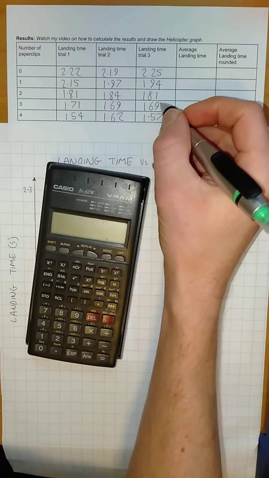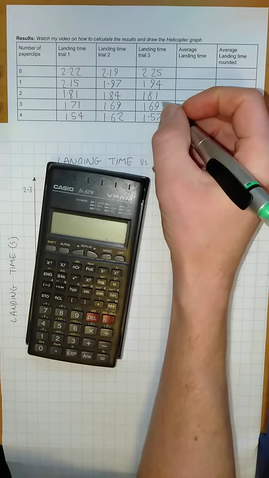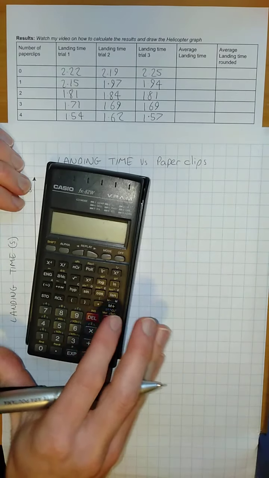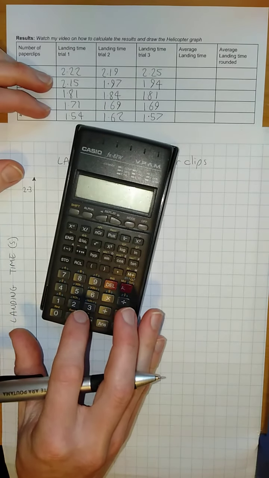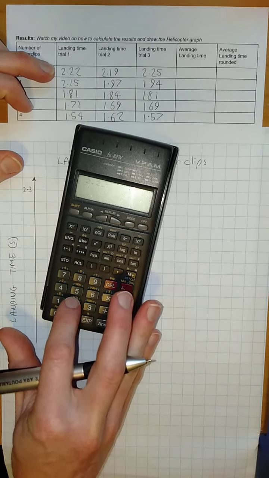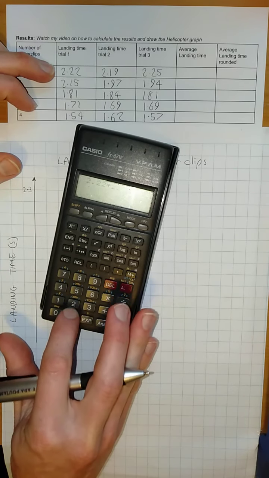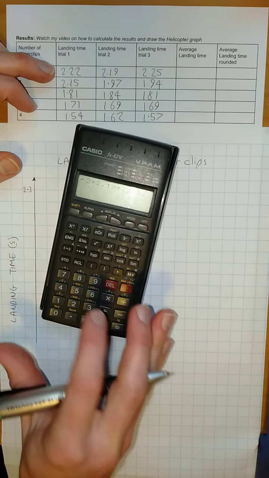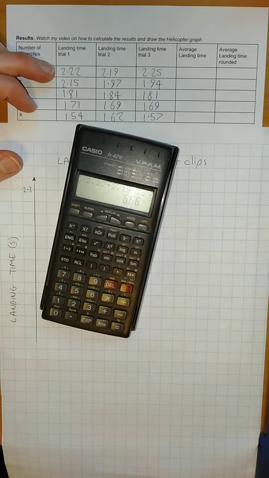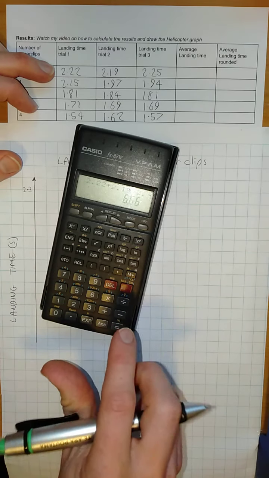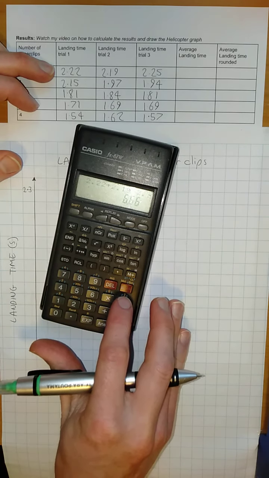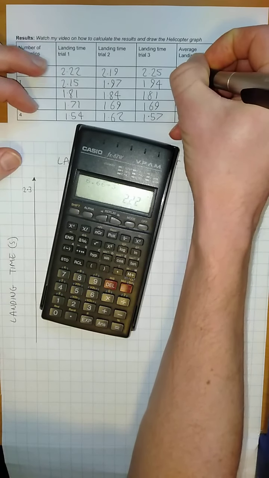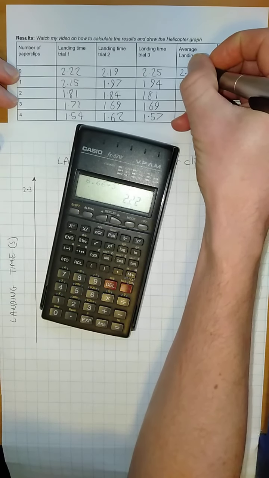Now that you've got your 15 results for your different drops on your results table, it's time to work out what the averages are. To do that, you'll need your calculator. So I've got 2.22 plus 2.19 plus 2.25. Then it's important to press equals on your calculator, which gives me 6.66. And then I divide it by 3 because we did 3 trials. So my average time for 0 paper clips is 2.22.